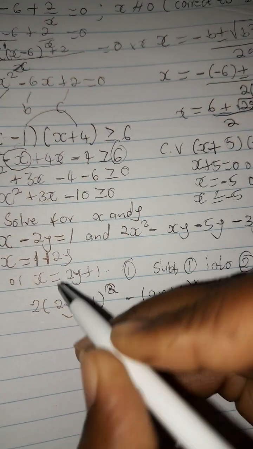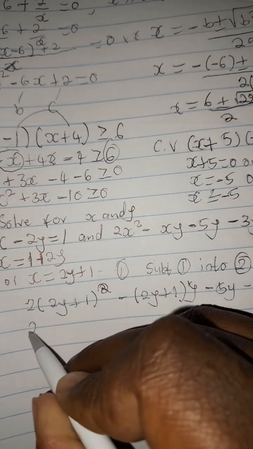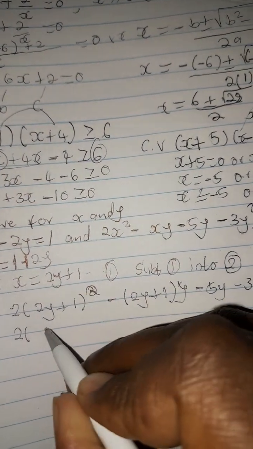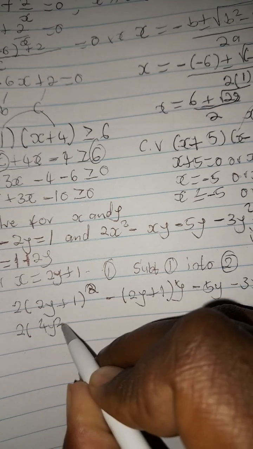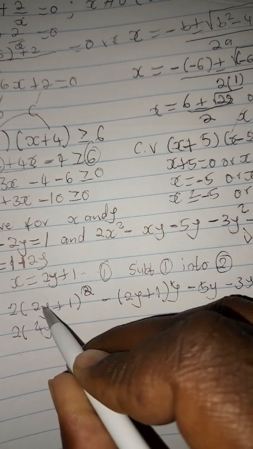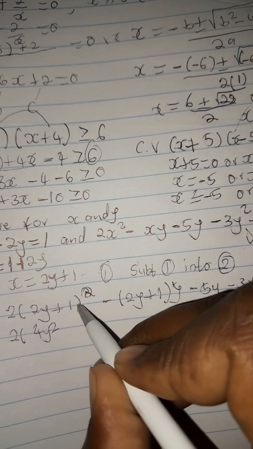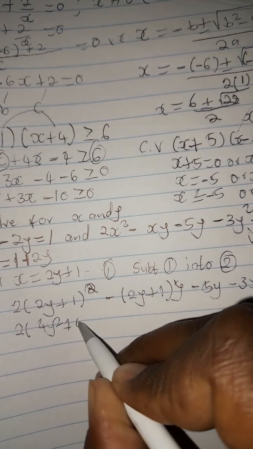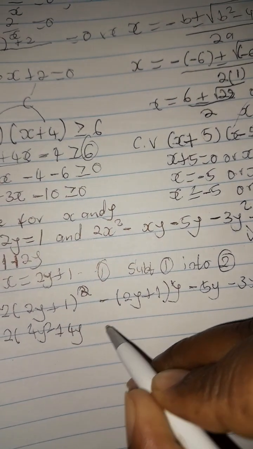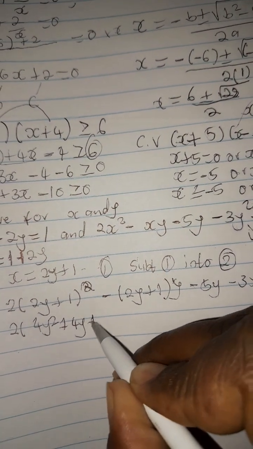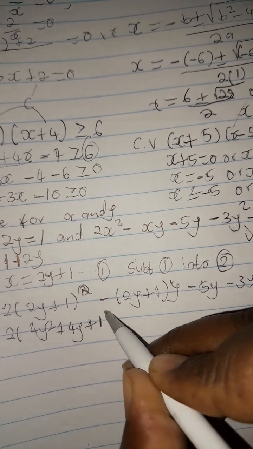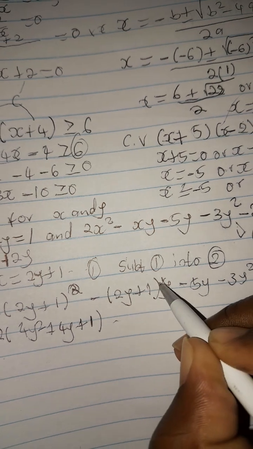So second step will be working out the brackets in this case. So what is 2y squared? That will be 4y squared. What is 2 times 2? That's 4y, guys. We can have that. Then we square the last term. What is 1 squared? That's 1. Similar approach here.